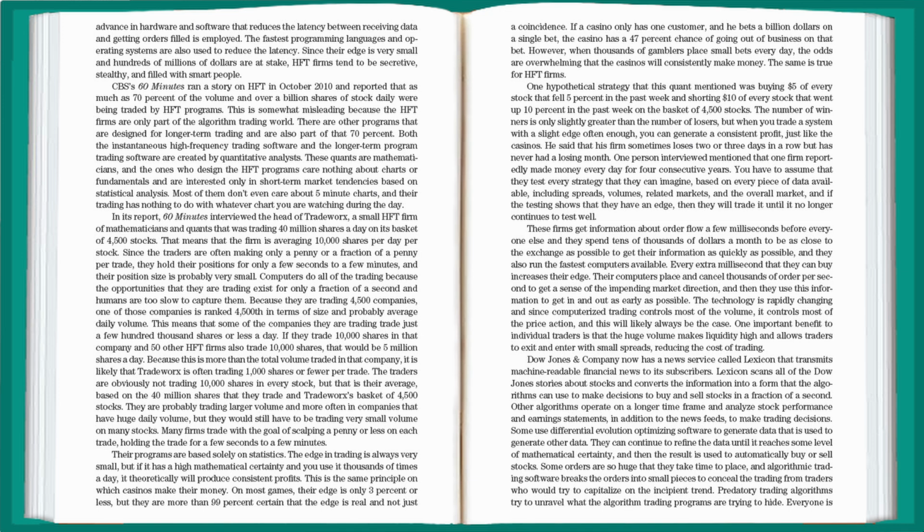Dow Jones & Company now has a news service called Lexicon that transmits machine-readable financial news to its subscribers. Lexicon scans all of the Dow Jones stories about stocks and converts the information into a form that the algorithms can use to make decisions to buy and sell stocks in a fraction of a second. Other algorithms operate on a longer time frame and analyze stock performance and earnings statements, in addition to the news feeds, to make trading decisions. Some use differential evolution optimizing software to generate data that is used to generate other data. They can continue to refine the data until it reaches some level of mathematical certainty, and then the result is used to automatically buy or sell stocks.